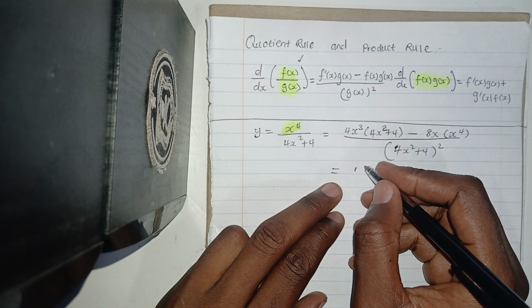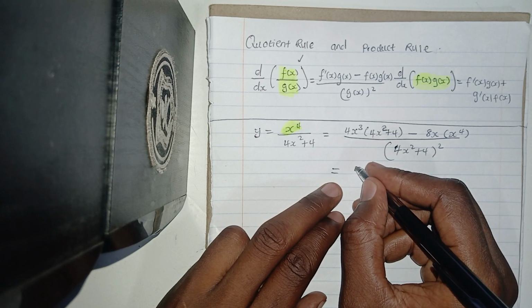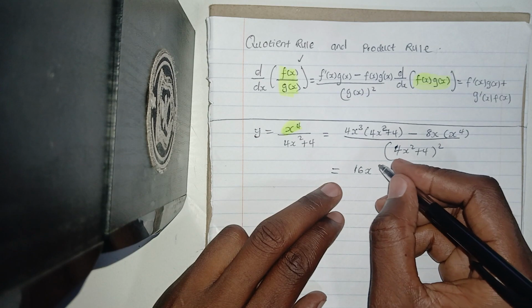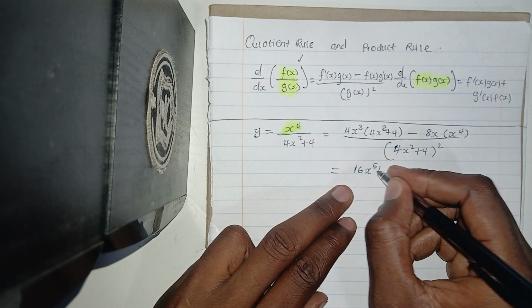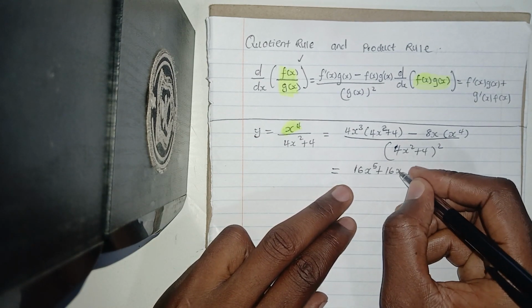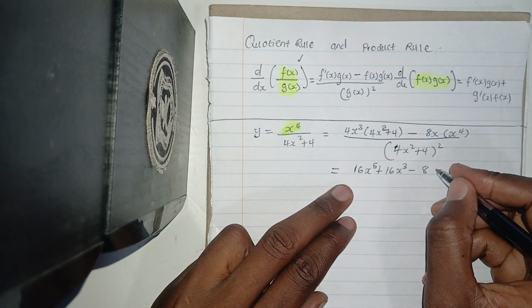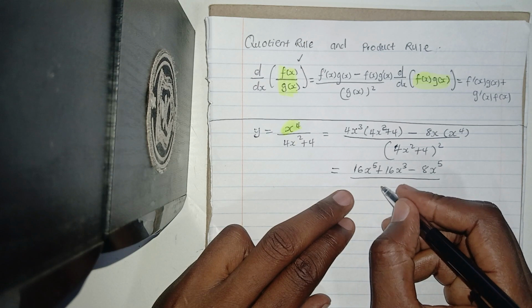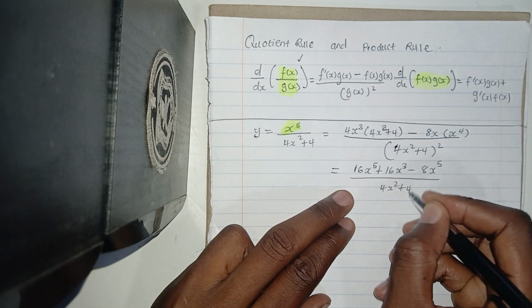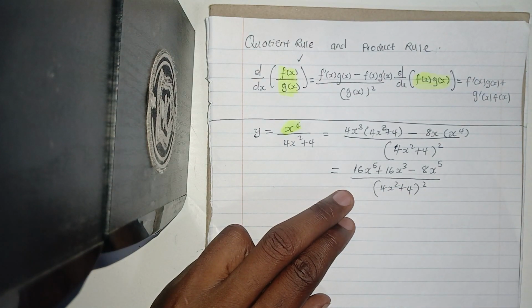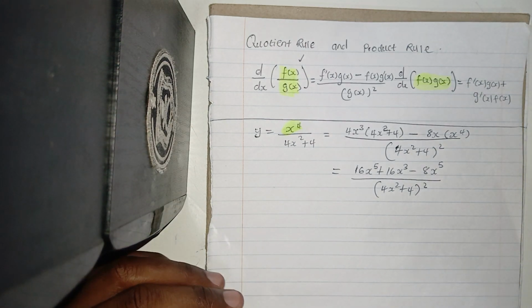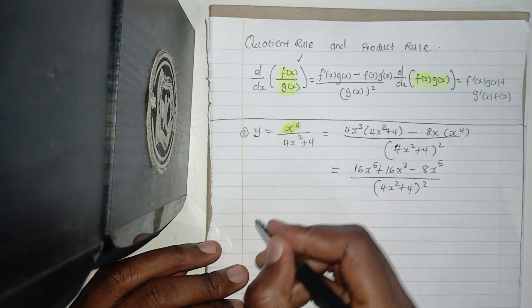So for now, we can just do the math. 4 times 4 is actually 16. And then x cubed multiplied by x squared is x to the power 5, plus 16x cubed minus 8x to the power 5, divided by, we just have to leave this as it is because we have already derived, so we can just leave it as it is.